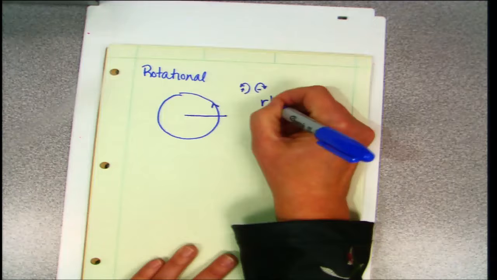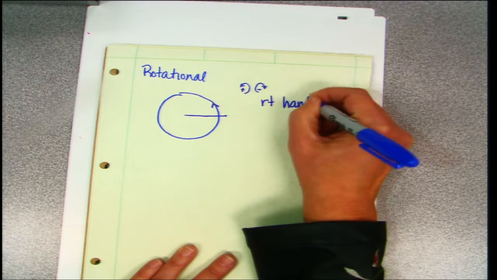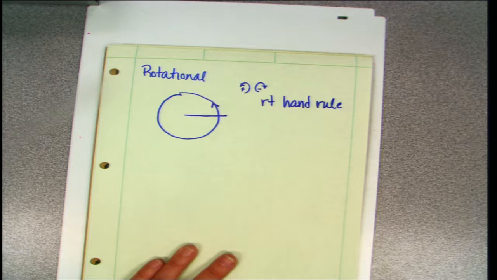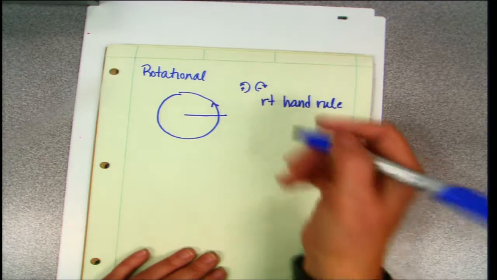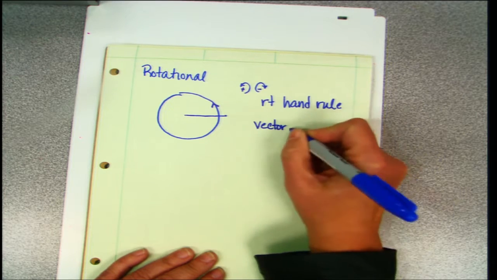And when I do the right-hand rule, what's going to happen is we've talked about vectors all along. So we've got a vector issue here that is going to come into play, and that vector issue is going to give us something that we call a cross product. So let's do some math here to get us going, because we're going to see this at the end of this chapter and at the beginning of the next chapter.